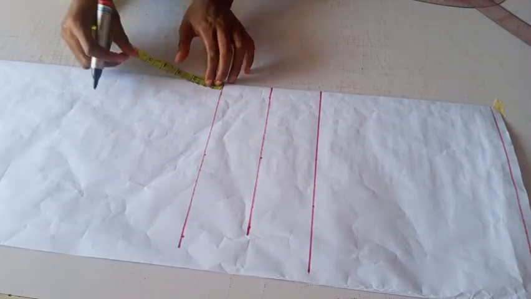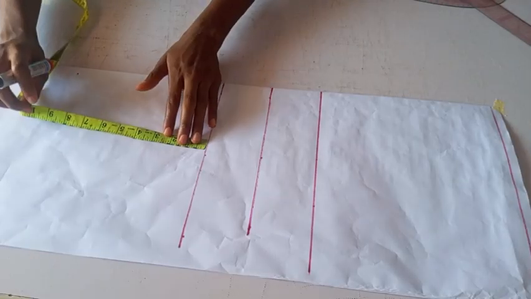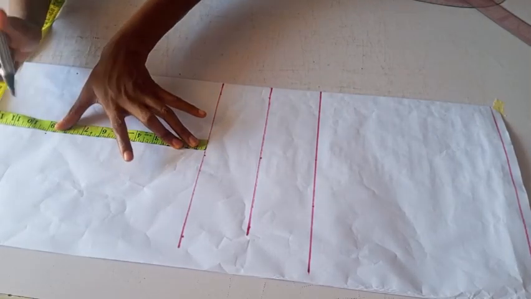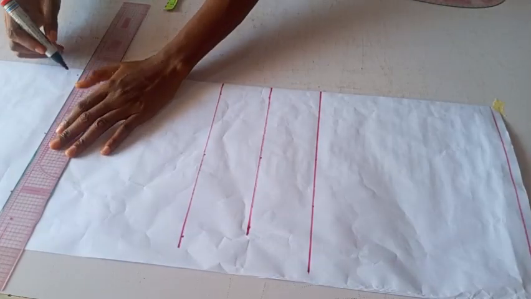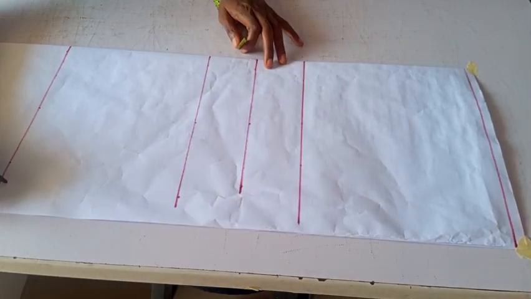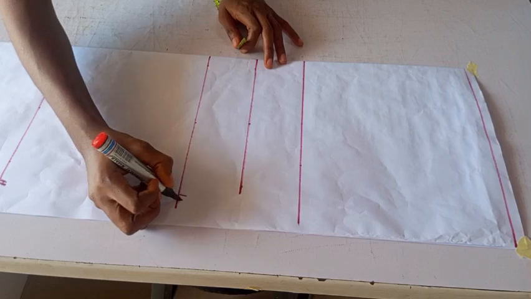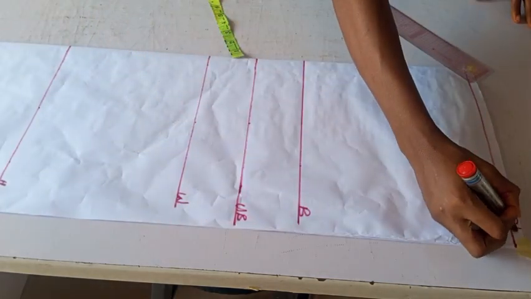Then from the waistline, I'm going to come down to mark my hip point. From my waist to my hip is 9 inches. I will mark that all the way to get a straight line as well. Then I will extend the line across. So this is my hip line, my waistline, my under bust, my bust and my shoulder line.